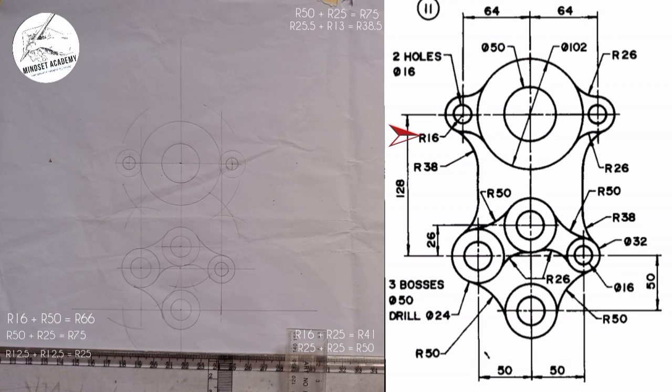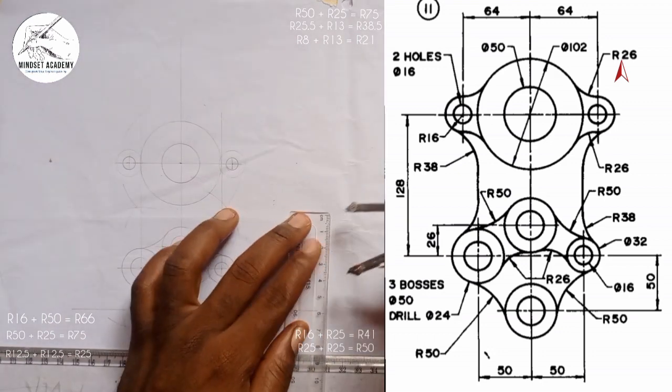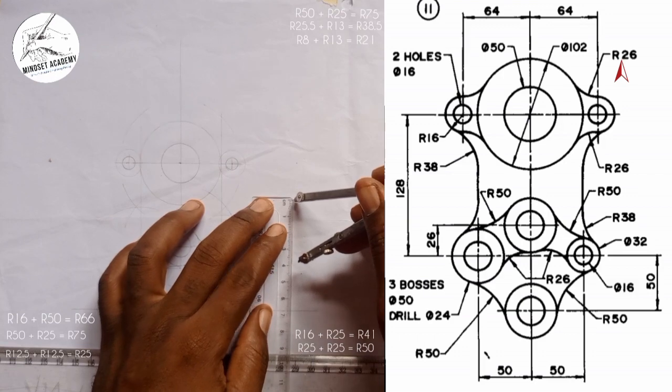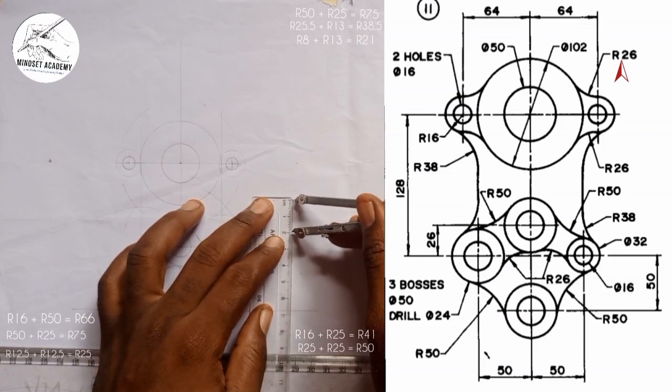So 8 plus 13, which is the radius of the arc joining this, will give us 21, right? So I'm going to measure 21 on my meter rule. This is 20, and this is 21 here.